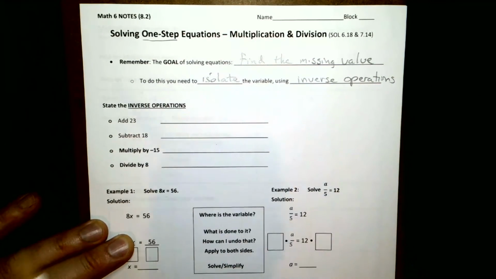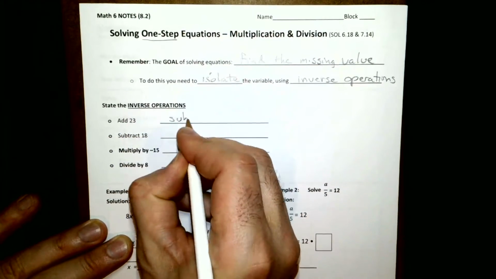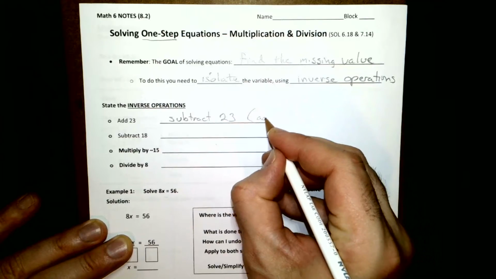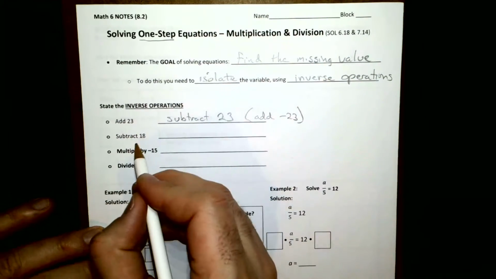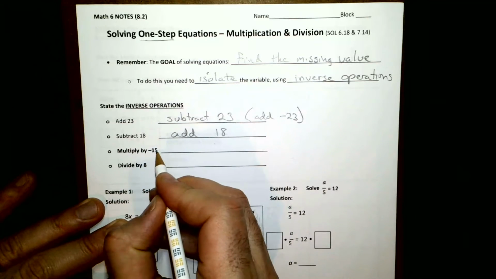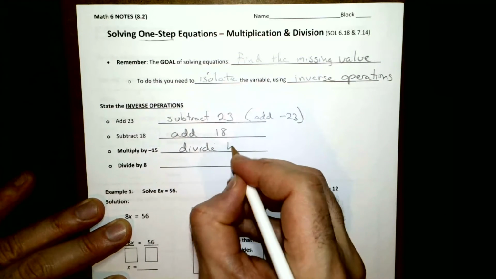We've mentioned inverse operations before once or twice, so let's talk about what that means. Inverse operations would be the opposite of the operation. So instead of adding 23, you would subtract 23. Though you could also add negative 23. That would also be the opposite. Instead of adding a positive 23, you could add a negative 23. Instead of subtracting 18, you could add 18, because that's the inverse or the opposite. Instead of multiplying by negative 15, you would divide by negative 15.